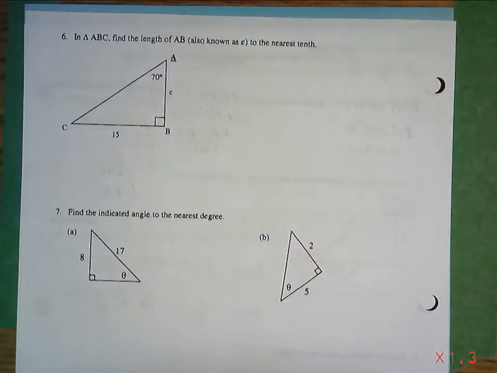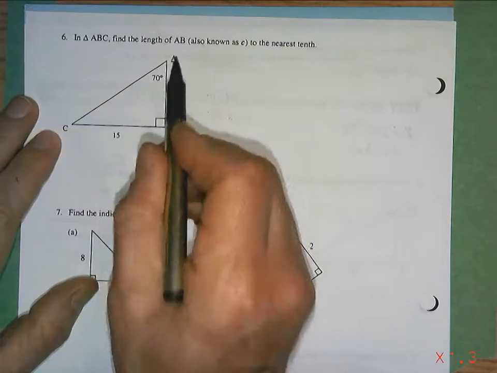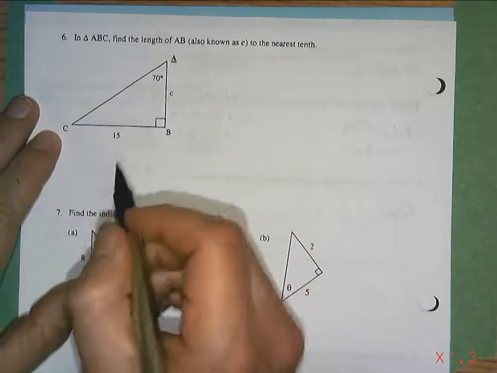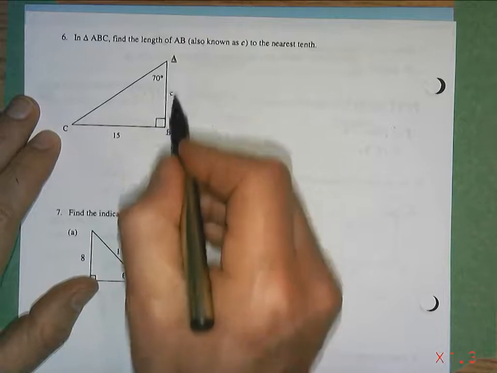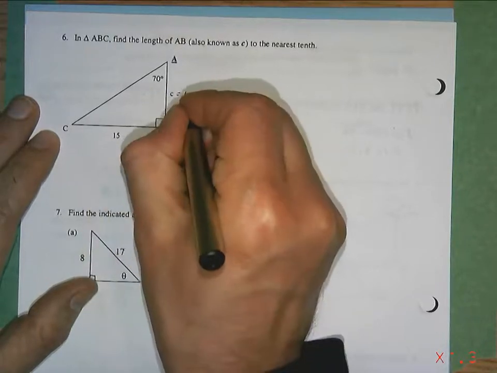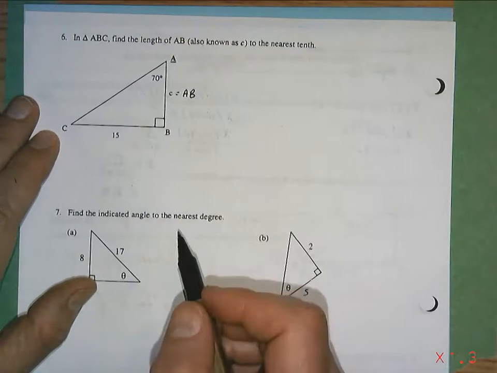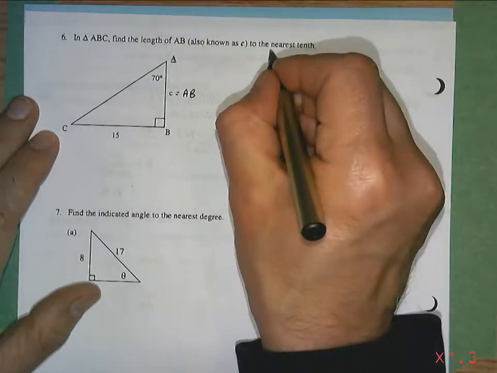Okay, so question 6. In triangle, so that's what that stands for. That stands for in triangle ABC. Find the length of AB. So this is the length AB, also known as C. Okay. Oh, and I even said it there. Wasn't that nice of me? And we want to find it to the nearest tenth.